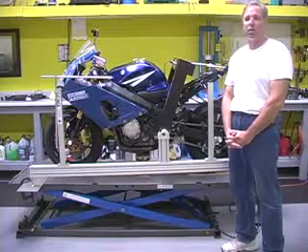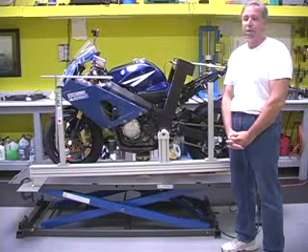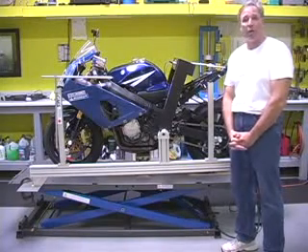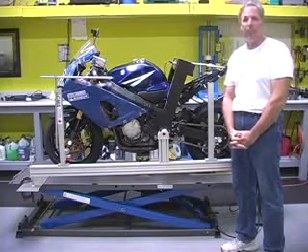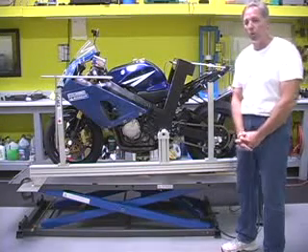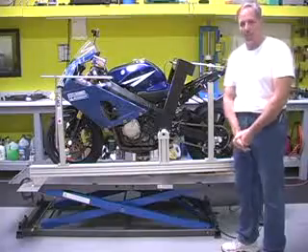If anybody's ever come to you and said that they've changed from Metzelers to Dunlops and now their bike feels like it needs an exorcism, this machine would certainly explain that. So what we're going to do is show you how to use this.